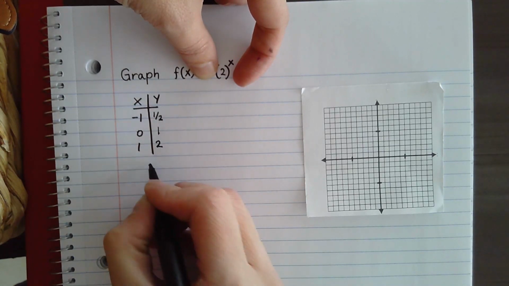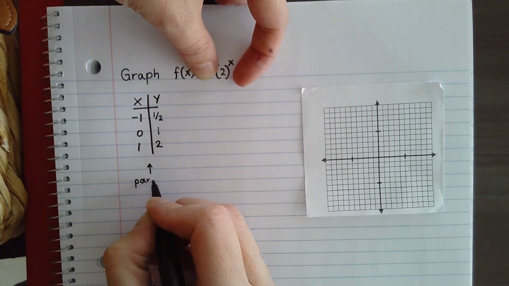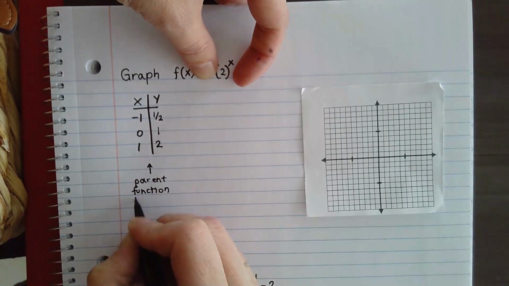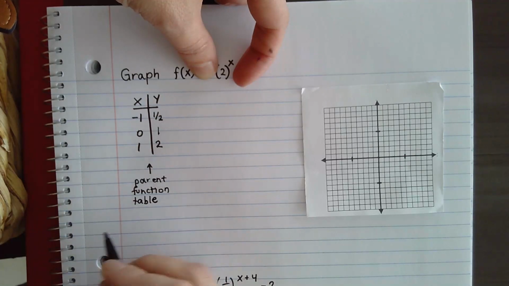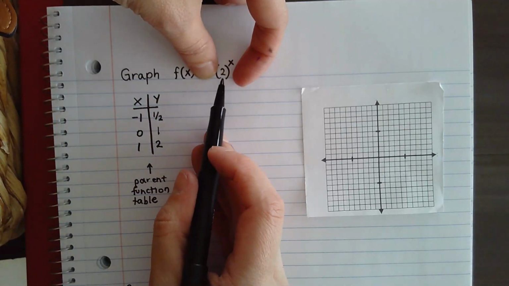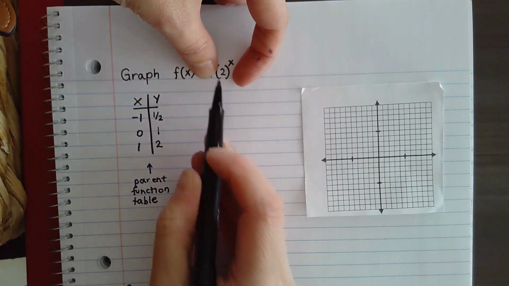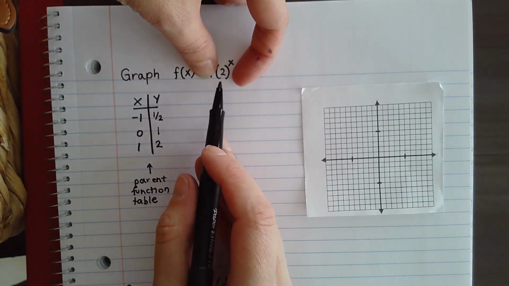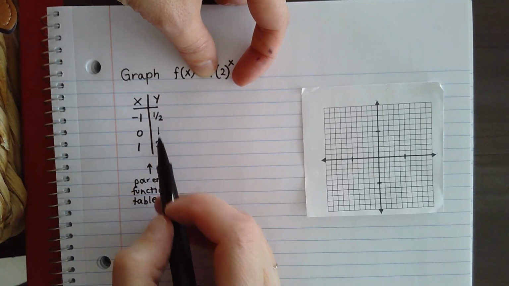So what I just created is my parent function table. If this were a base of 3, I would have 1/3, 1, and 3. Or a base of 7, I'd have 1/7, 1, and 7. But it's a base of 2, so my parent function table is 1/2, 1, 2.